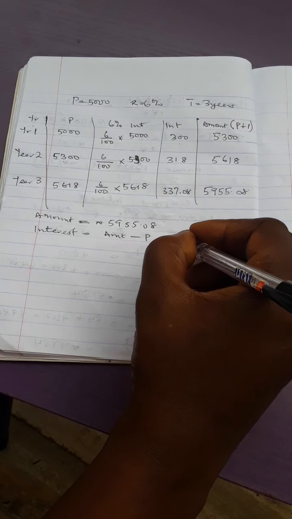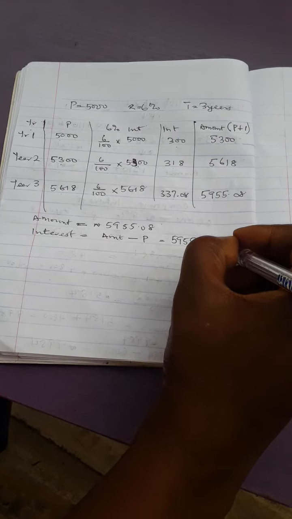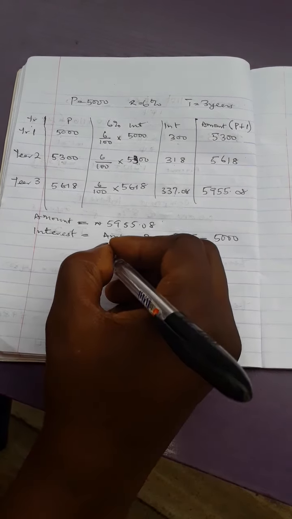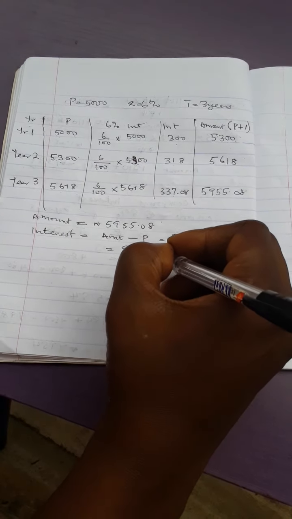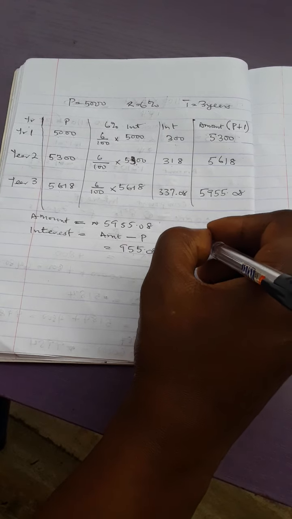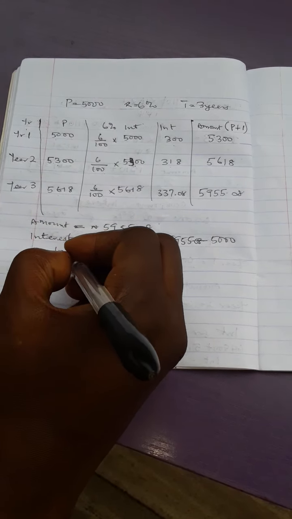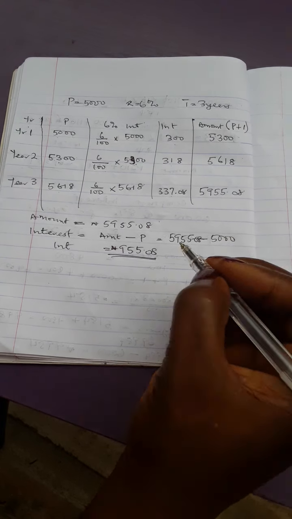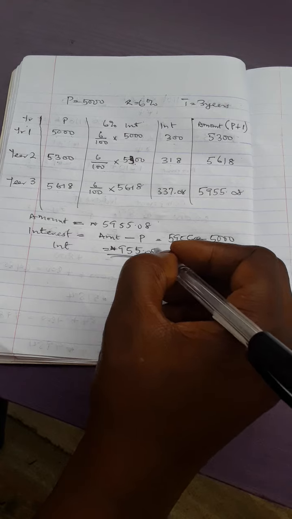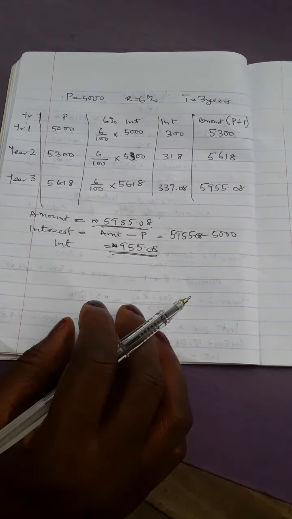Which is 5,955 less 5,000, which will give you 955.08. Sorry, I missed that 0.08 here. So your interest is 955 naira and 8 kobo, while this is your amount at the end of the year.